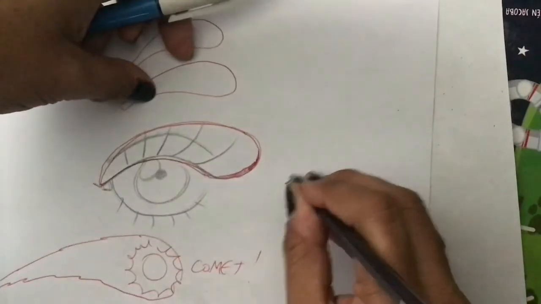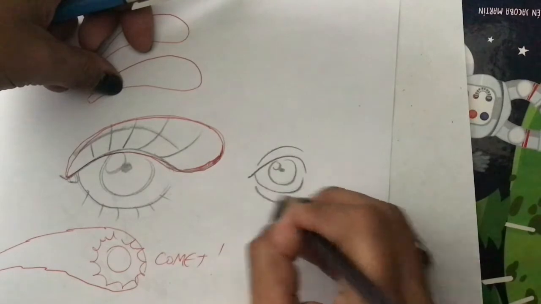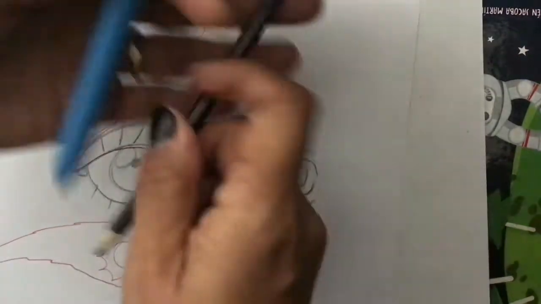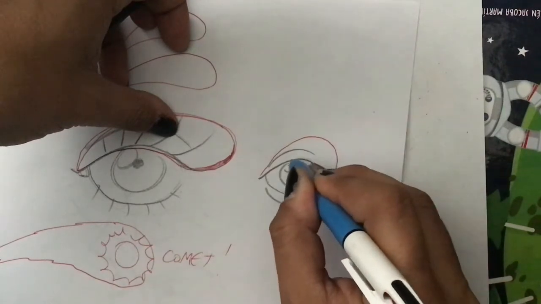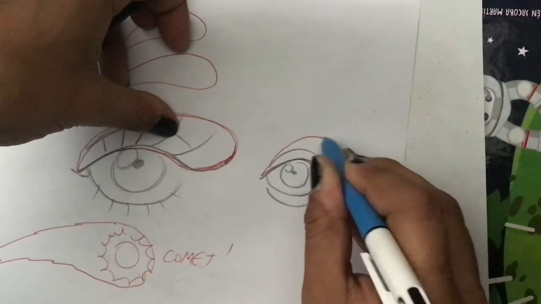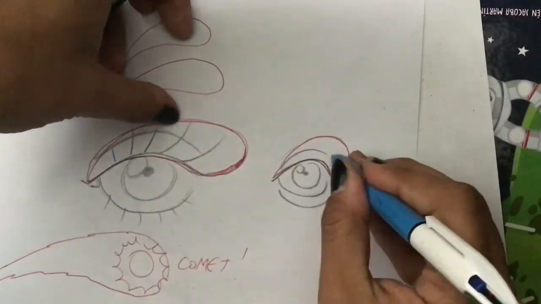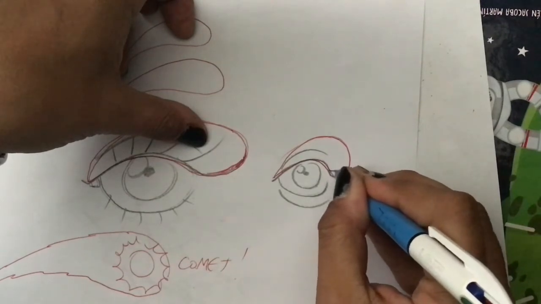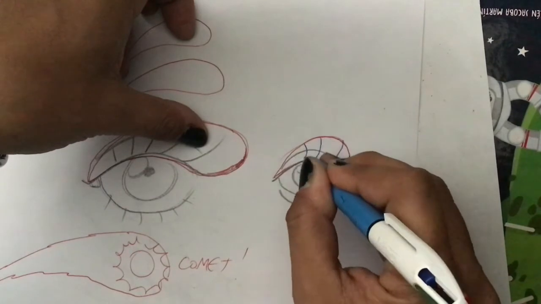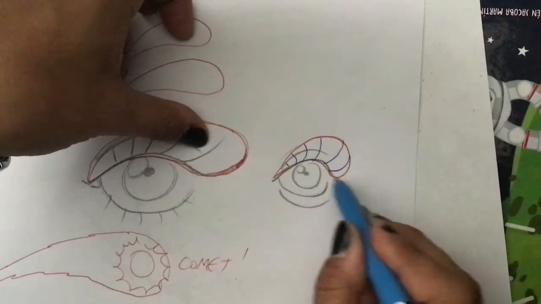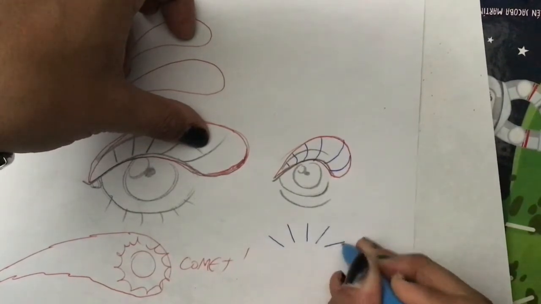Like this again. We have our symbolic eye. Well, let's try not to make it symbolic. And we imagine a comet wrapping around this shape. And inside that, we're going to do a curve like this, and then another curve like this, another curve like this, and like this, and like this. The curves that I draw inside the comet are going to be like the sun, like this.